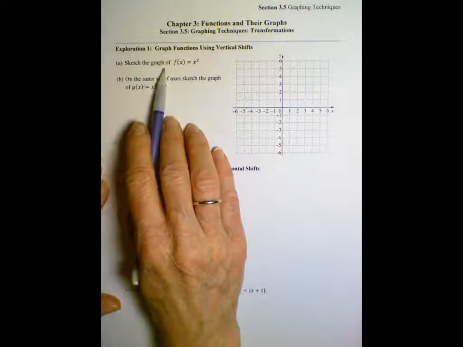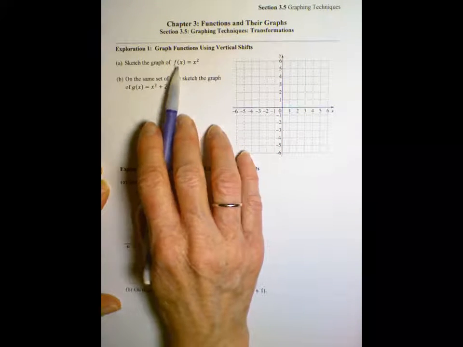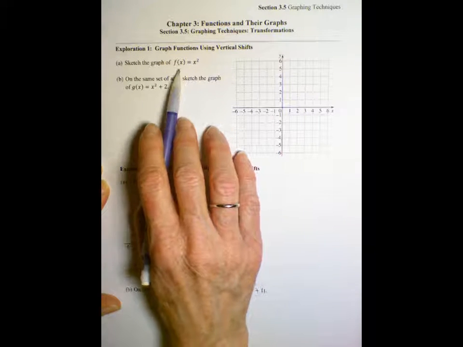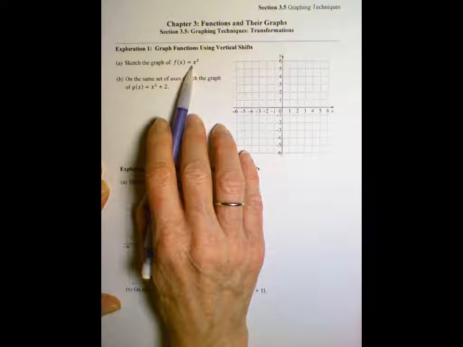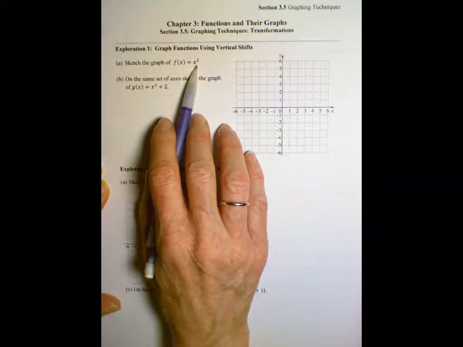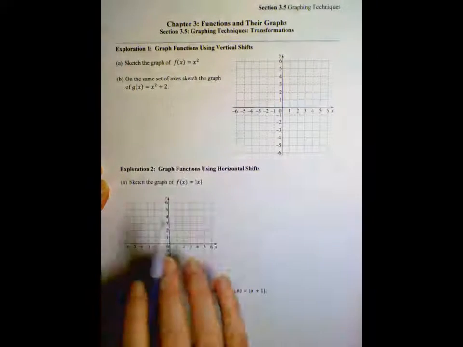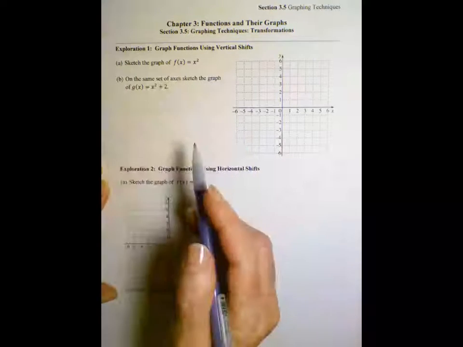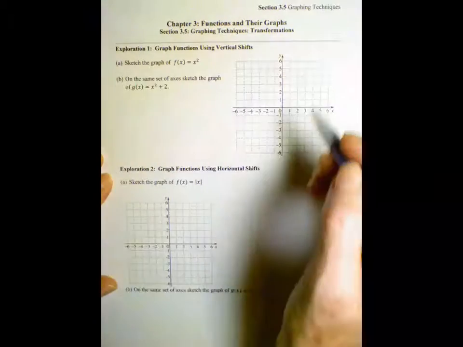In part A, we're asked to sketch the graph of this function. What is the name of that function? You want to be able to recognize these by name. Do you remember? Well, we know it's a quadratic, but the name of the function we would call is the square function, right? And so we want to sketch the graph of that. Now, you may recall what that looks like.